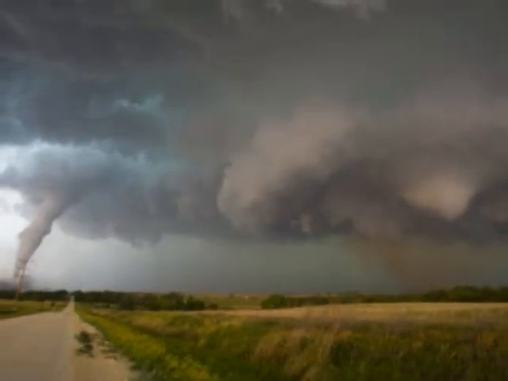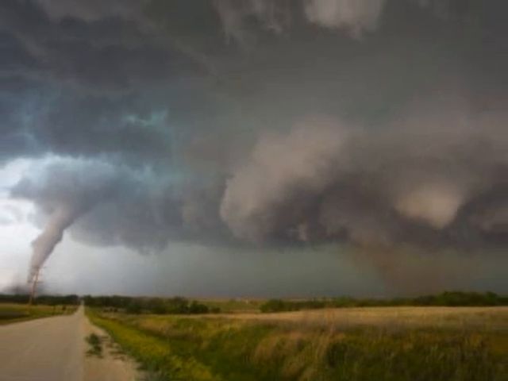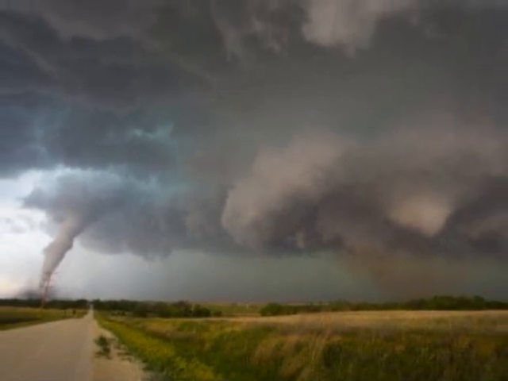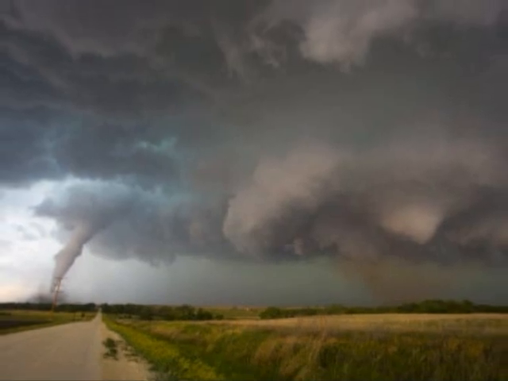Here's a picture of another tornado. As you can see, it looks like one is already touching the ground and another one might be forming.